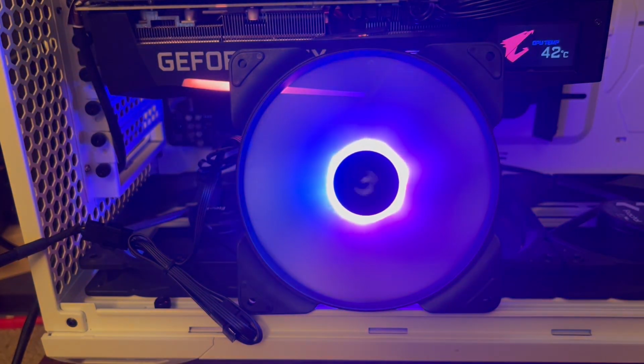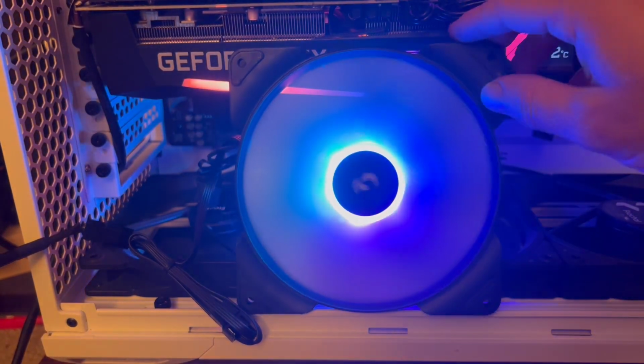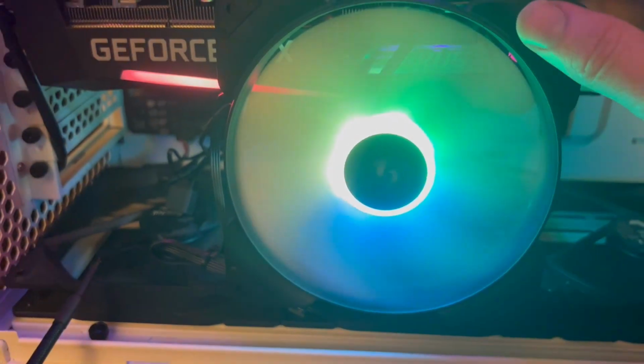But overall, I see nothing wrong with it. It looks pretty good. The colors, again, look pretty good. From the back, it's pretty basic. So it's nothing to write home about, but it's a fine fan.